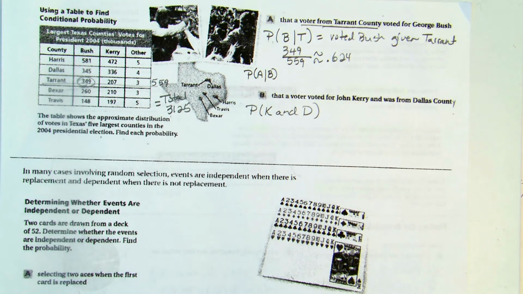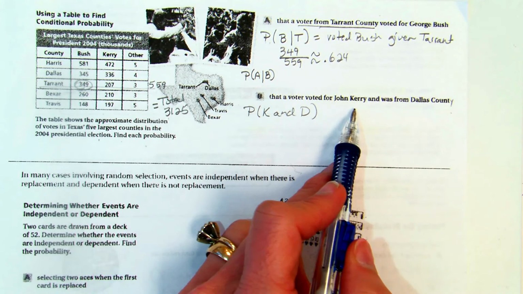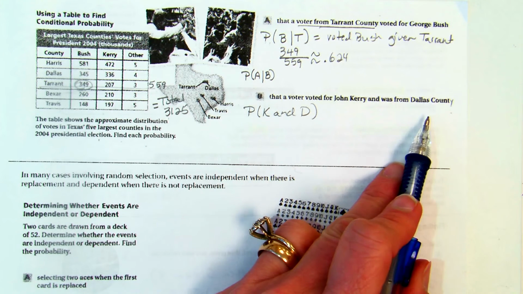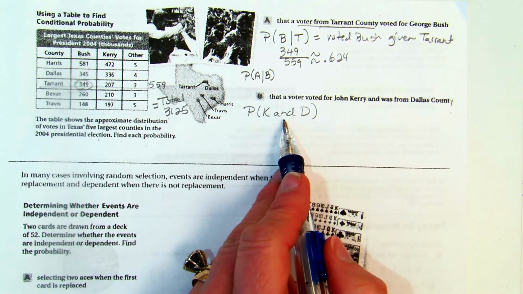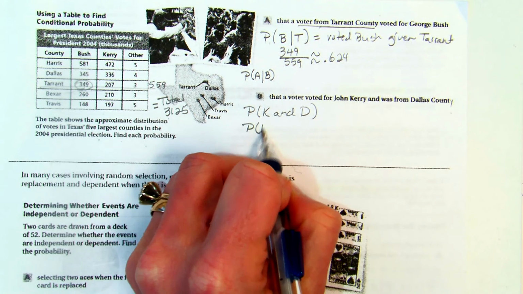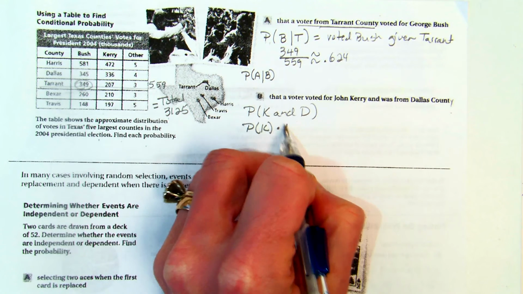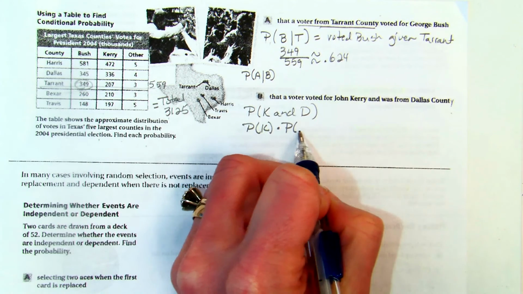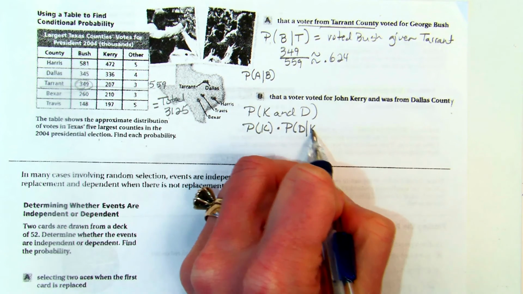So we've got to add all this up, and the total of all those voters is 3,125. Now, that a voter voted for John Kerry and was from Dallas County. So this is a dependent and statement. So we need the probability of Kerry times the probability of Dallas County given that they voted for Kerry.